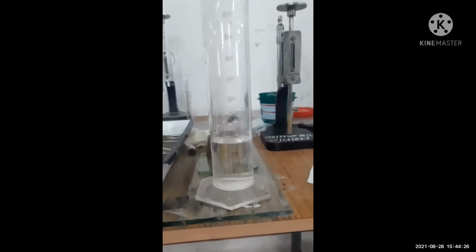Okay, there is a total of 132 ml of water. Now again we will weigh 400 gram cement.